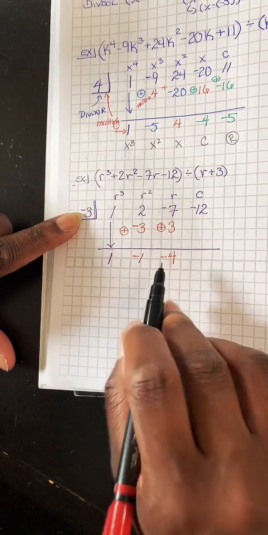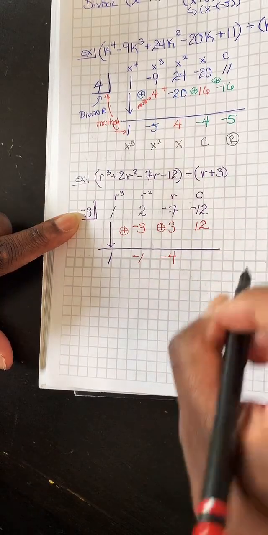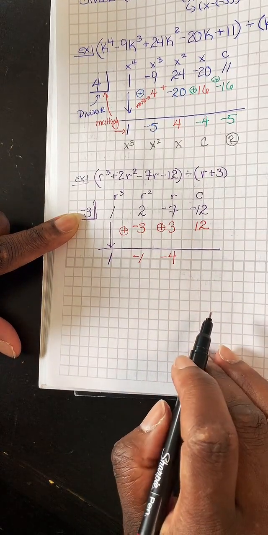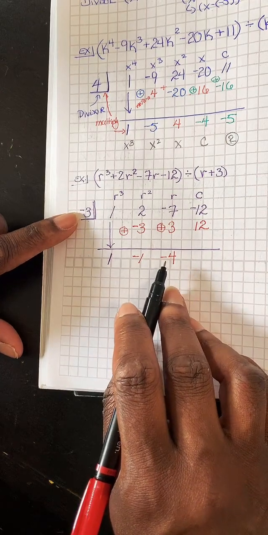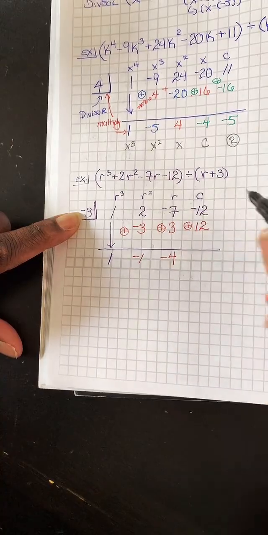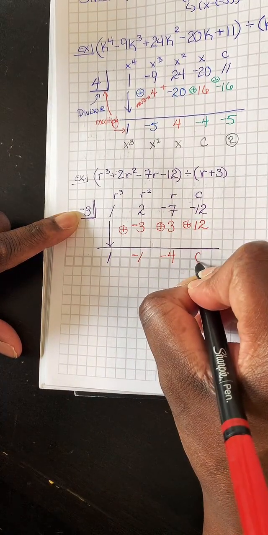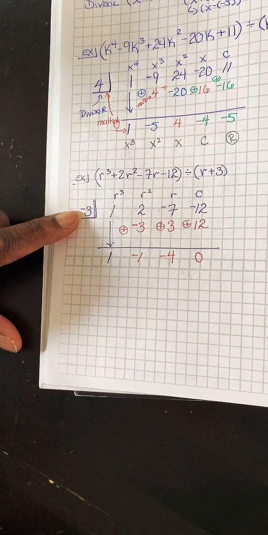A negative times a negative, remember guys, gives me a positive. So it'll be a positive 12, okay? When the signs are the same when you're multiplying or dividing, your answer is always positive. So now when I add these two up, it will give me 0.